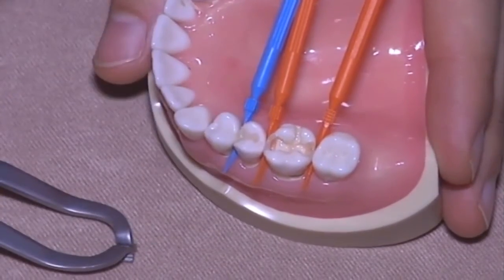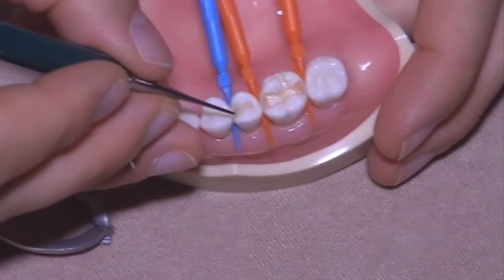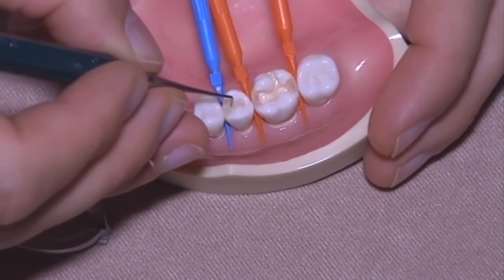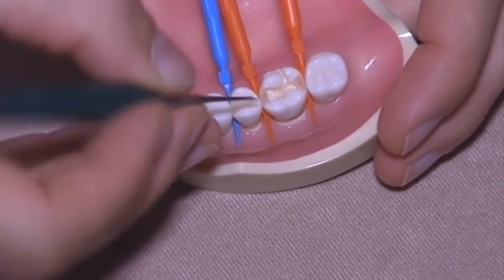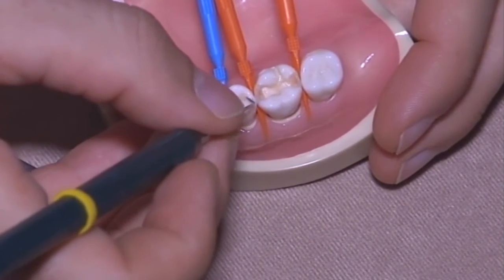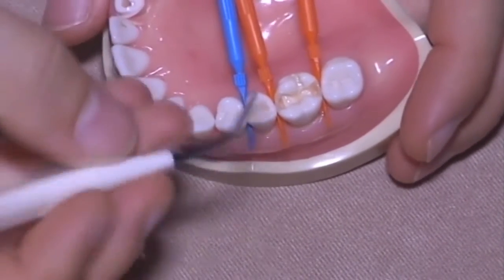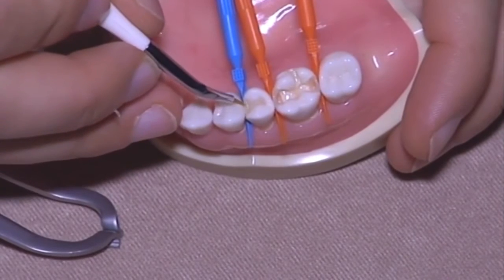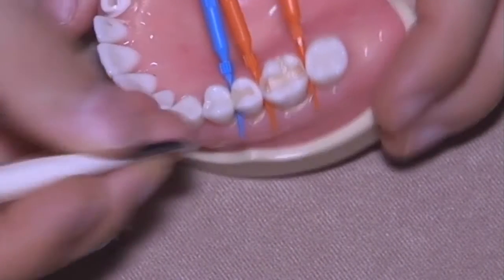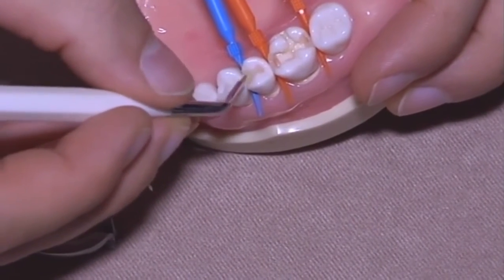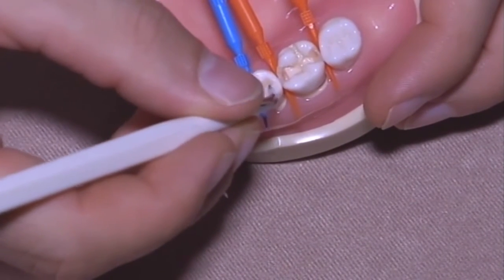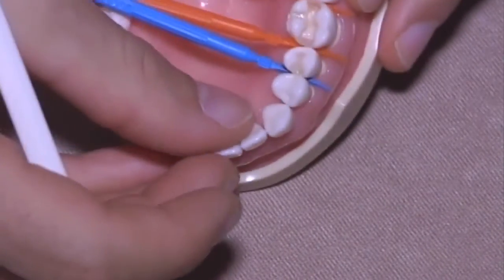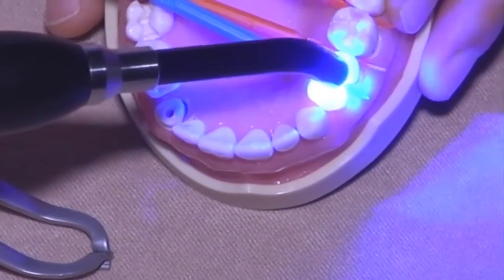And then you just have to design 2 fissures, and the brush here helps you a lot. Okay. That's done.